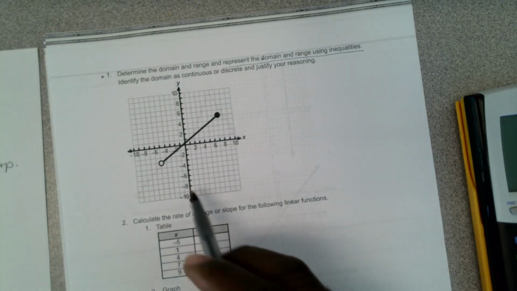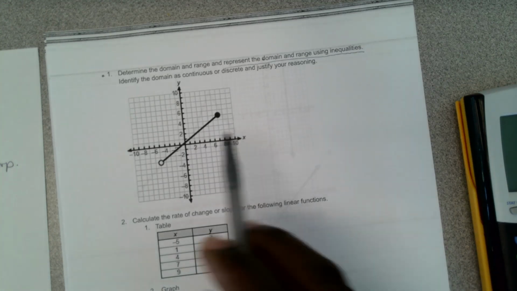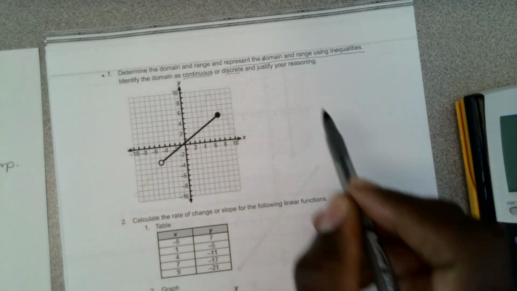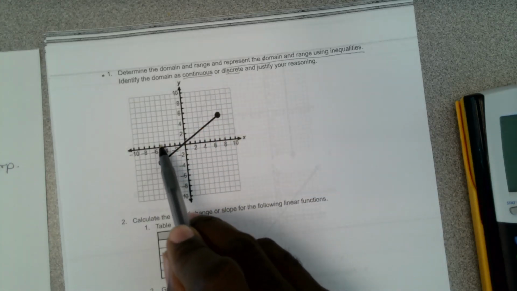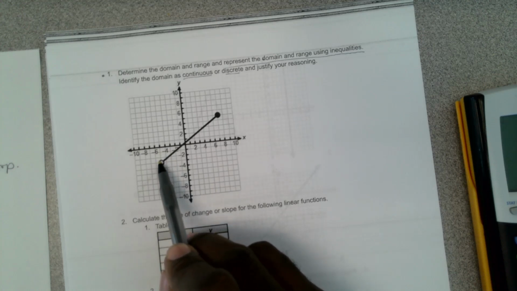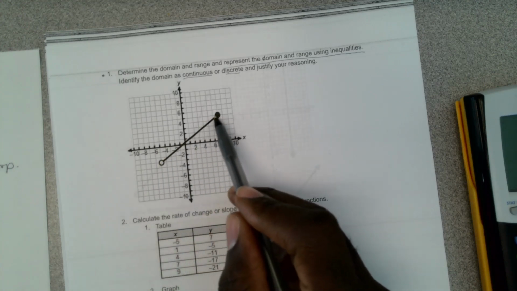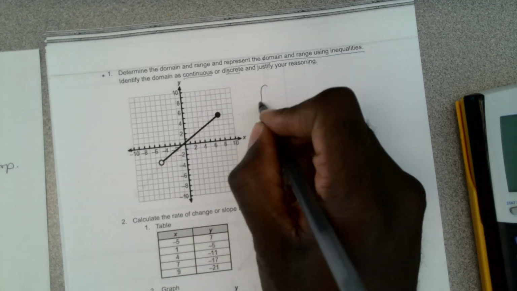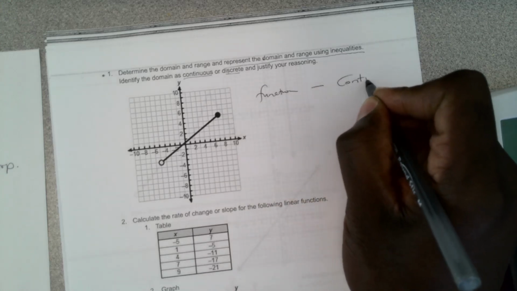So looking at this specific question, it also asks me to determine whether the function is continuous or discrete. Now, looking from -5 and scanning all the way up to 7, you realize the graph is continuous between these 2 points for the domain. So that means this function is continuous.